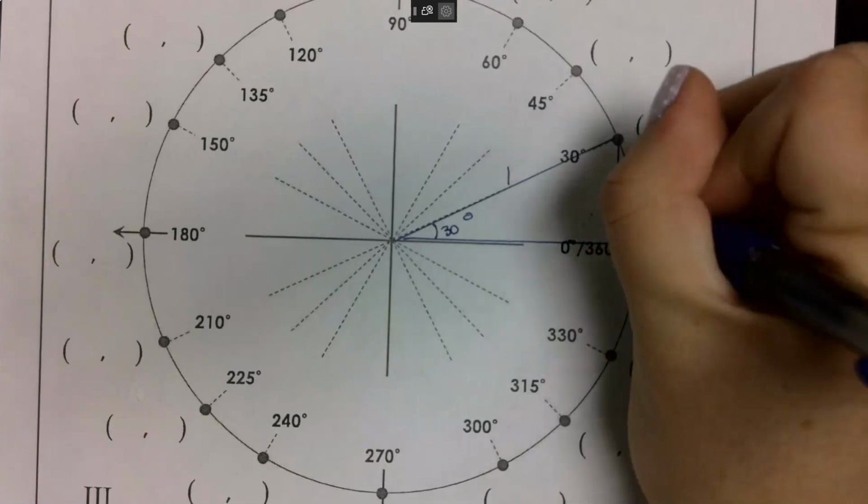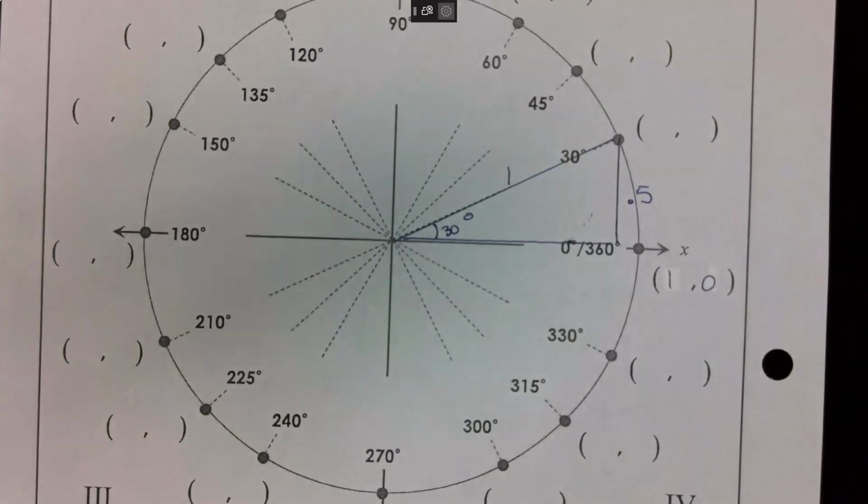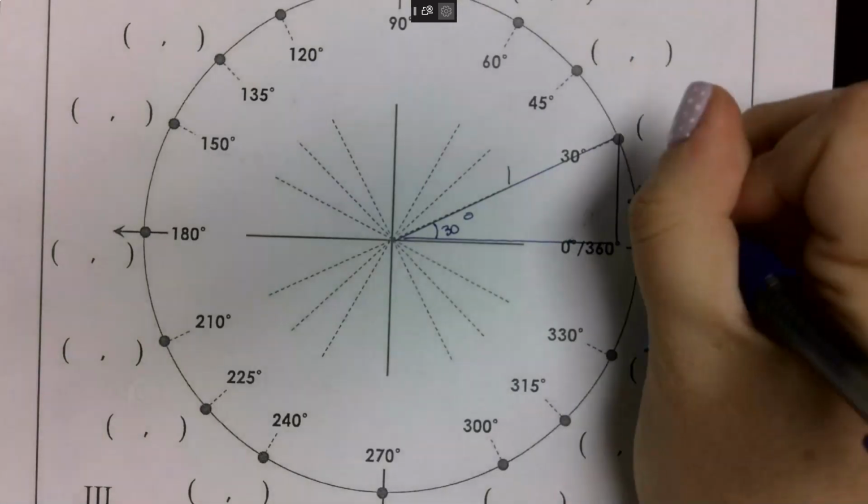Yeah, it's half of the value of my hypotenuse for 30, 60, 90. And I'm going to rewrite that as 1/2.